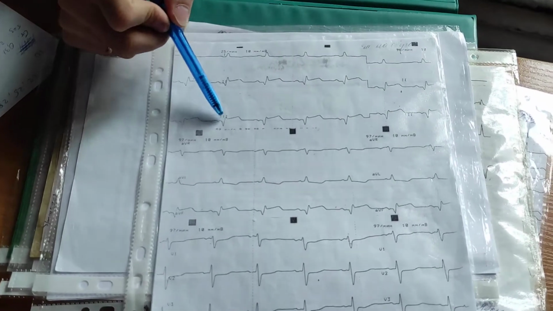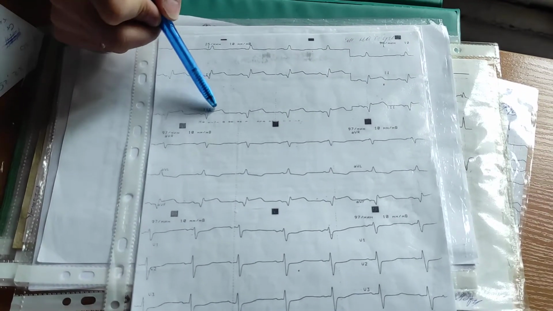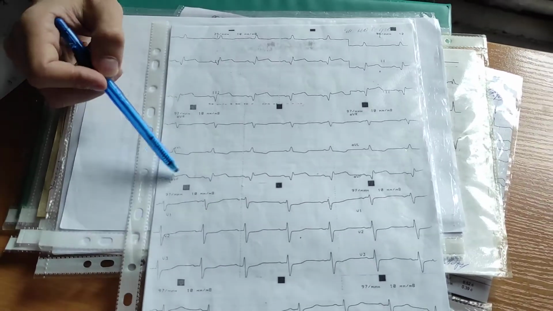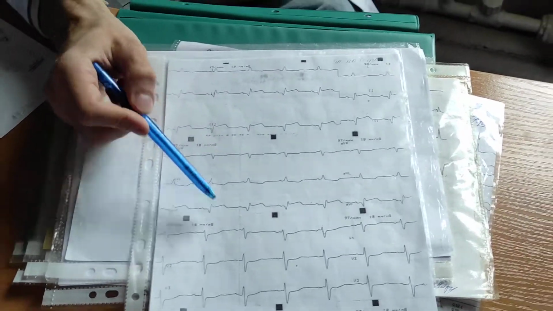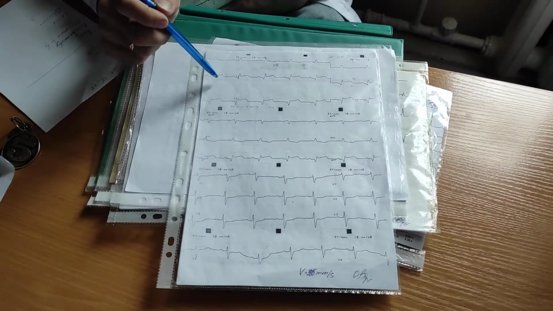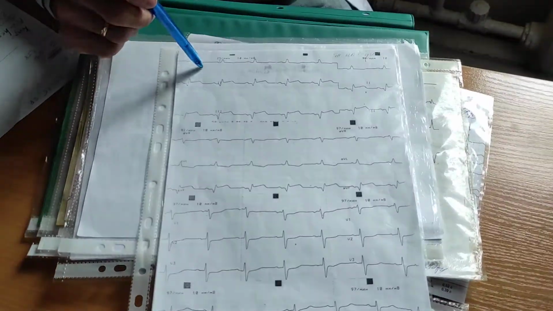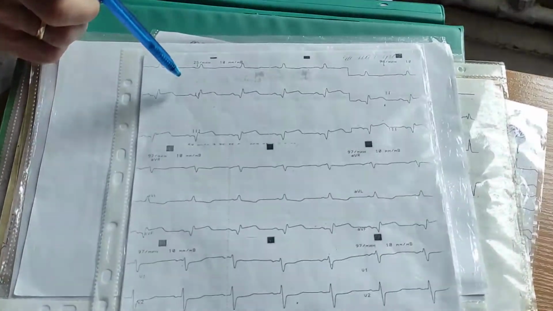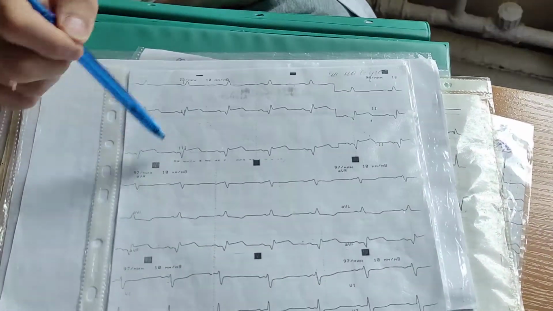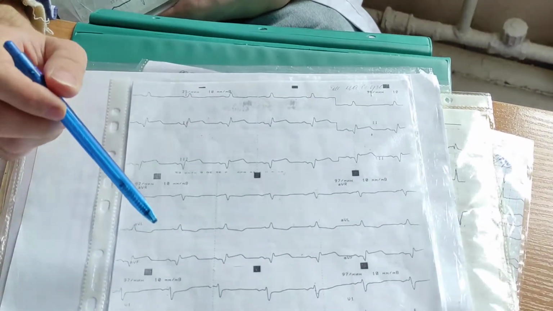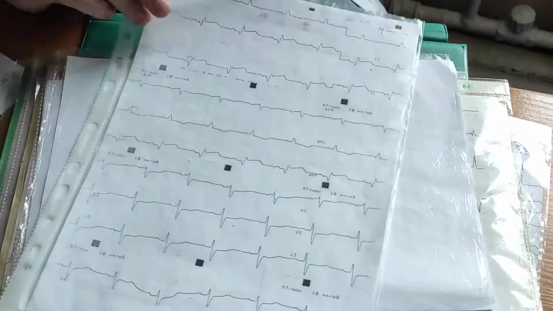Q wave, elevation of ST. Q wave, elevation of ST. AVF, Q wave, elevation of ST. Acute stage of big focal, because R wave is present, myocardial infarction of inferior wall. Second, third, and AVF.